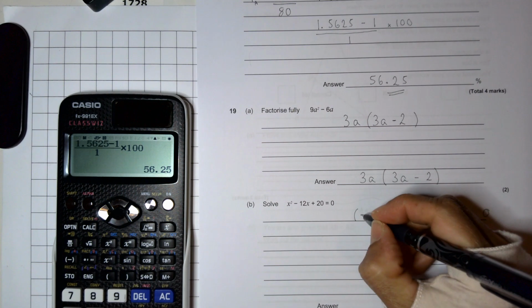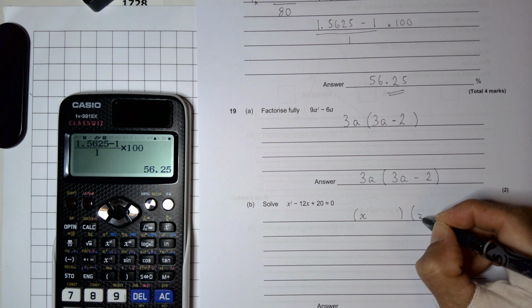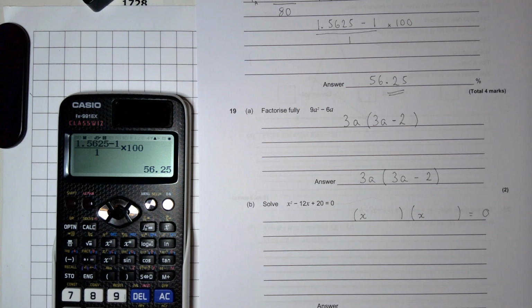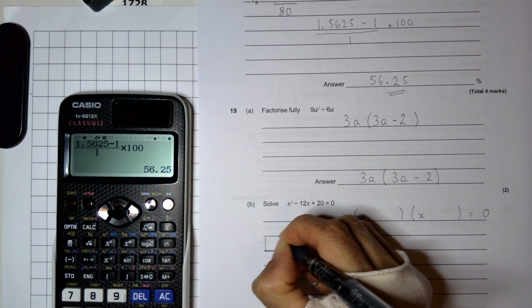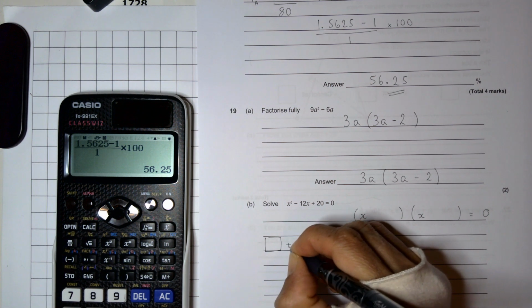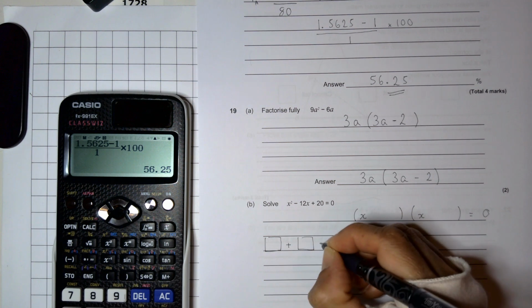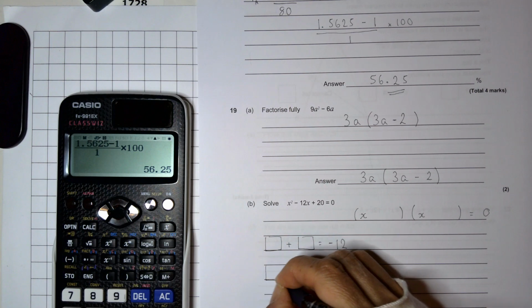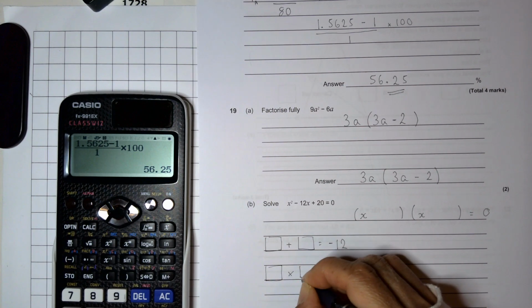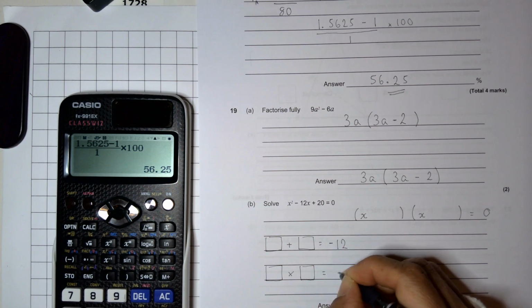Now there's clearly going to be an x, because x times x would give me the x squared. And we now want to think of 2 numbers that when I add them, they give me a negative 12, and those same 2 numbers, when I multiply them together, I get a positive 20.